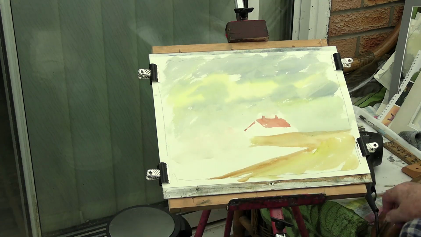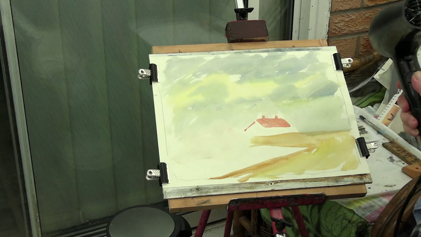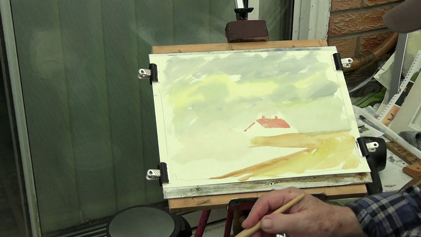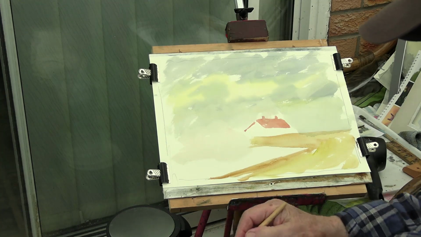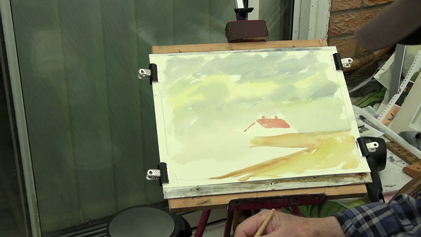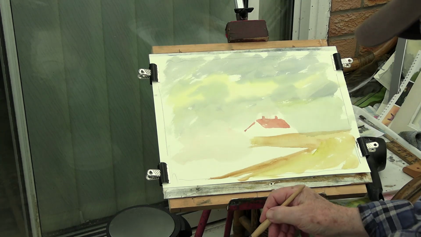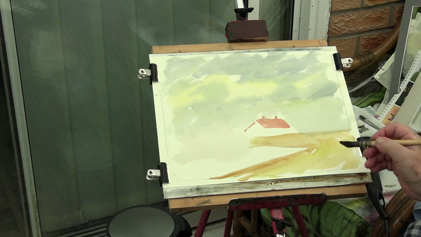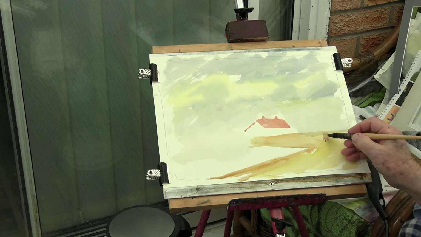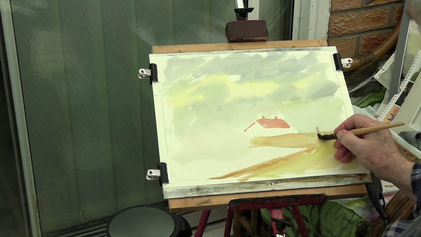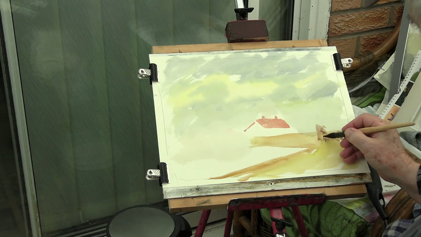Right, we'll dry that off and see what we can come up with after that. So, okay. A bit of brown, burnt umber. We'll put a little bit of blue in that to make it darker. Okay, so here's the wall. Alright.